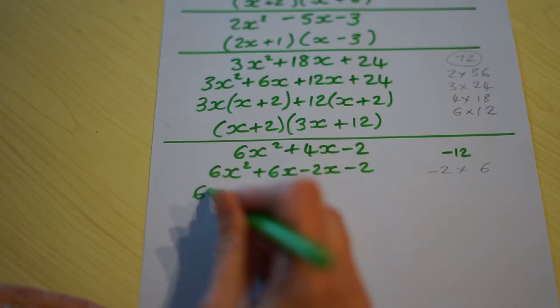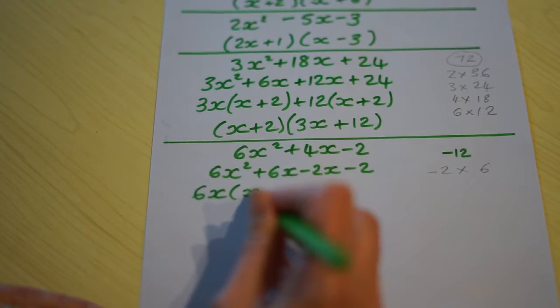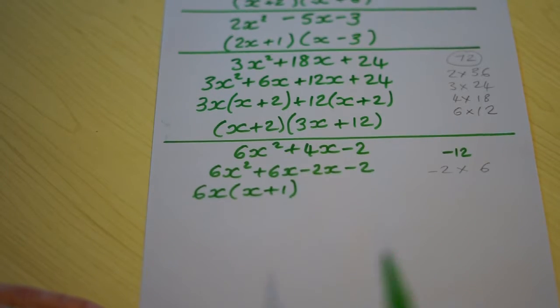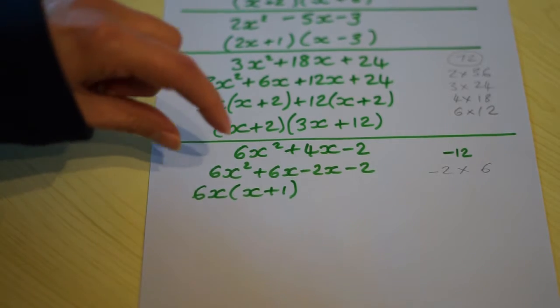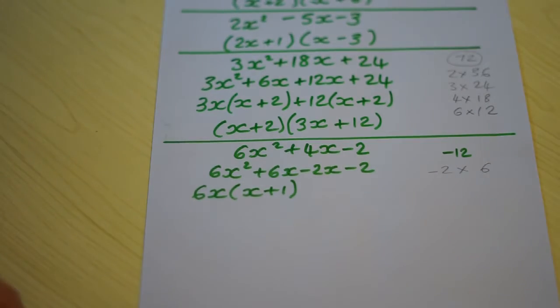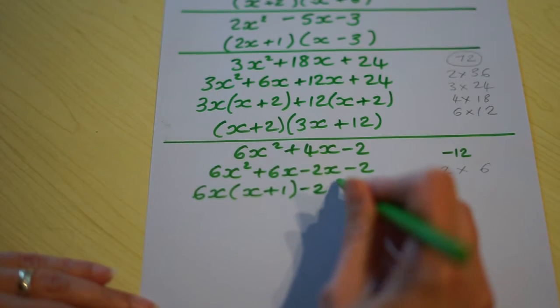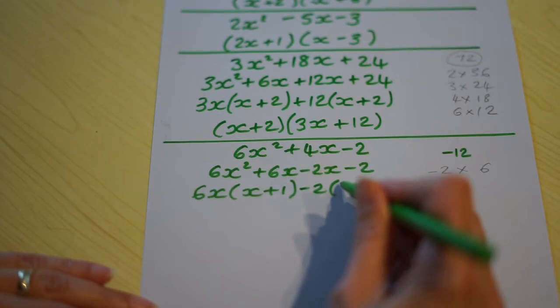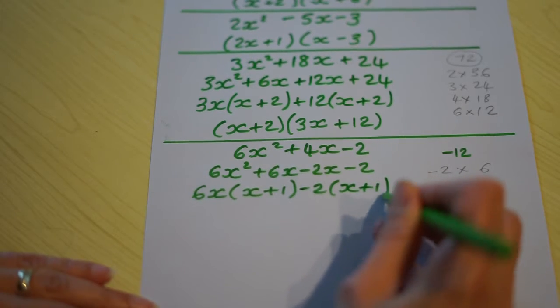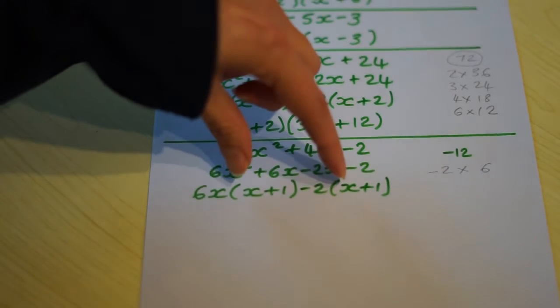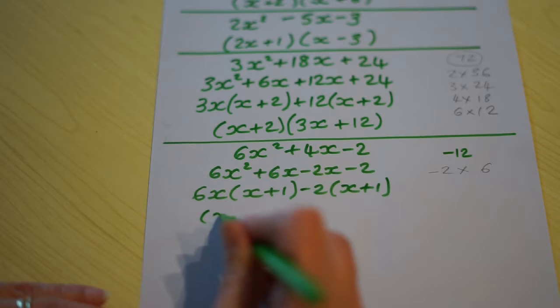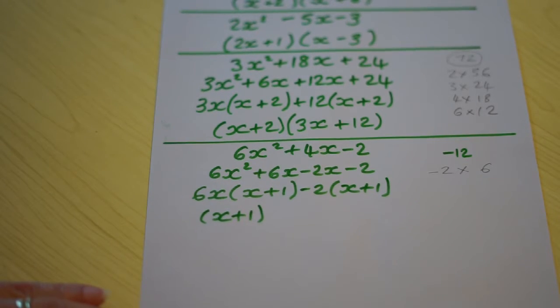Take out a common factor here. So 6x was the common factor. Now I've factorised it. Minus 2 out as a common factor here. Then factorising these two terms, x plus 1 comes out as a common factor.